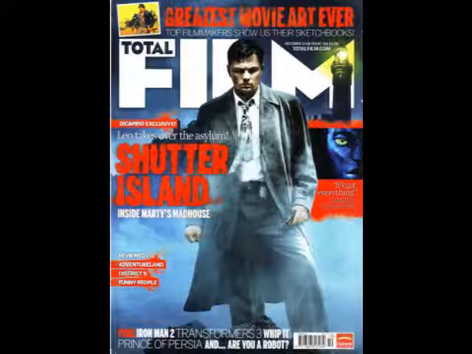Also, above the main title of Shutter Island, it's got "DiCaprio exclusive", and then underneath that it says "Leo takes over the asylum". So obviously, when it's saying DiCaprio exclusive, it's using the main actor's last name.